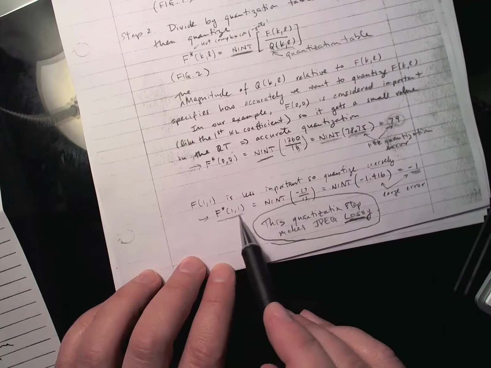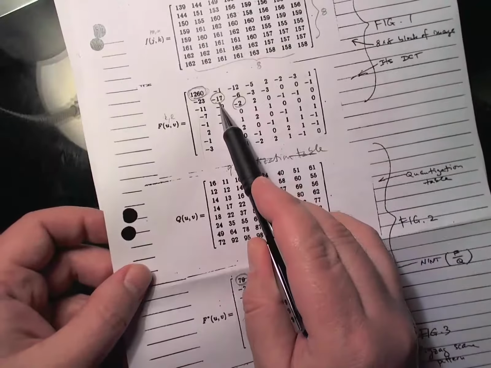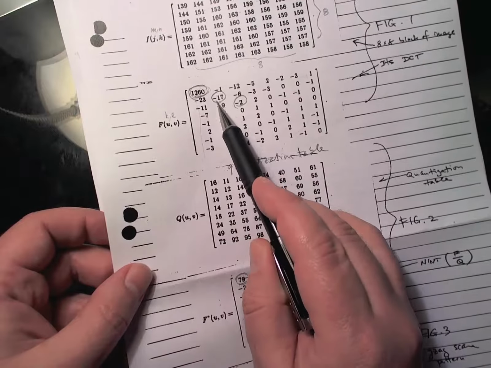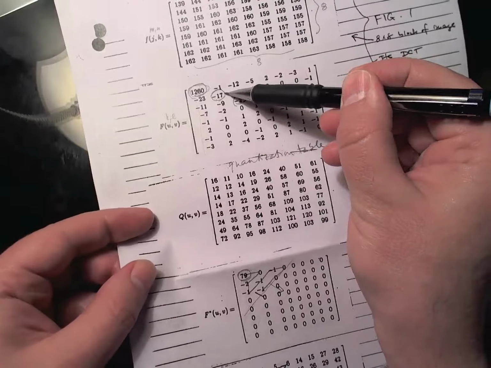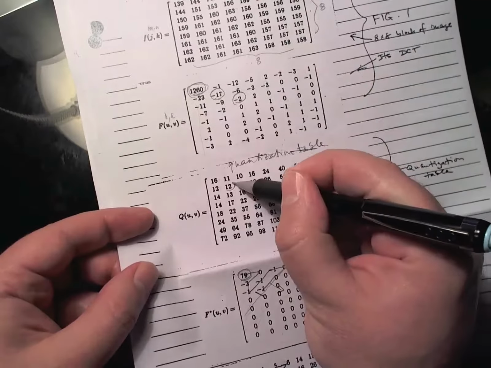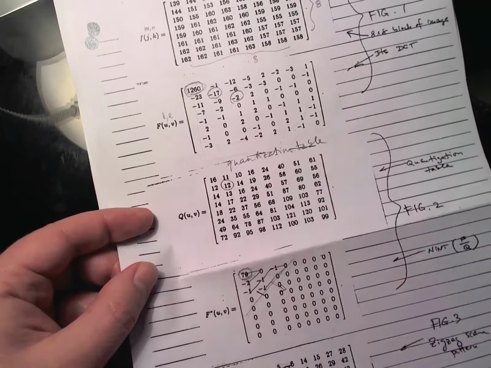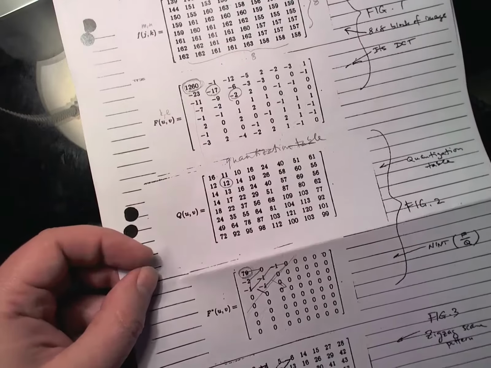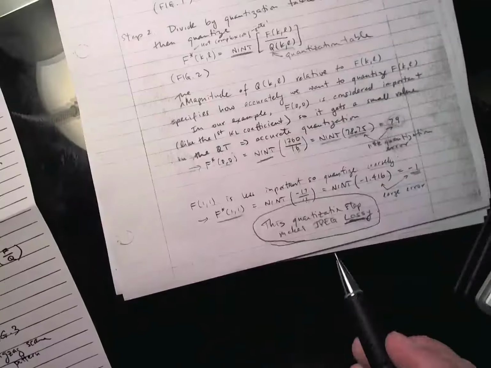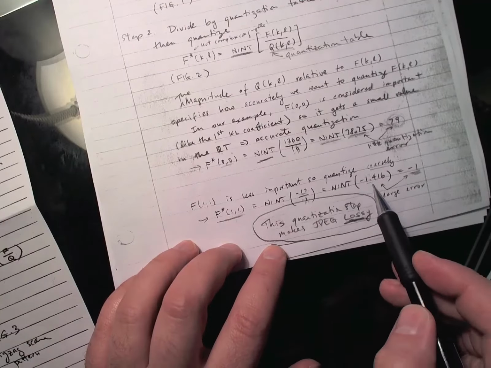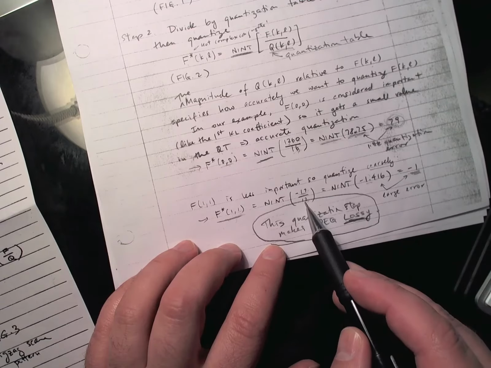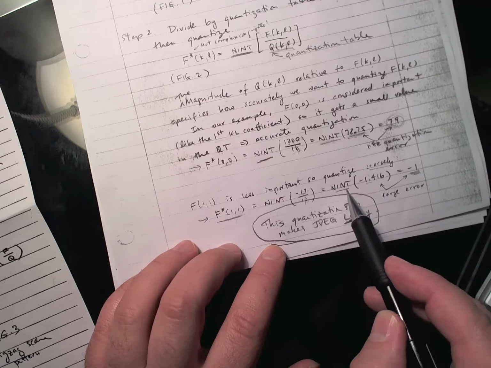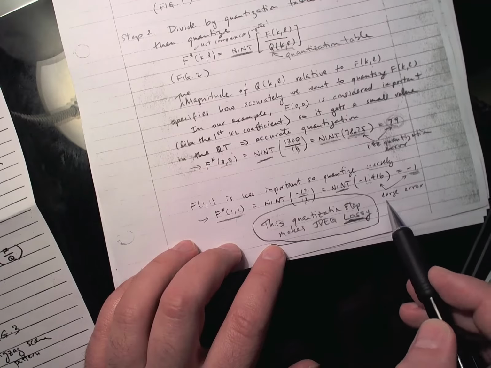So we skip, as another example, to look at what happens to the 1,1 element. This is frequency 1,1. You take this, you divide by the corresponding Q, 17 over 12, minus 17 over 12. That's this. Well, now you can see, because 12 is close to 17, this rounding creates a large error.